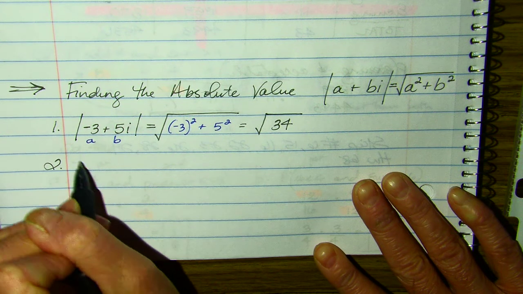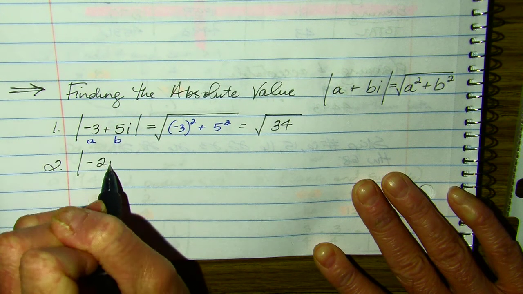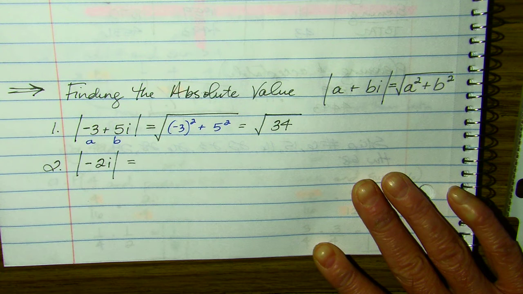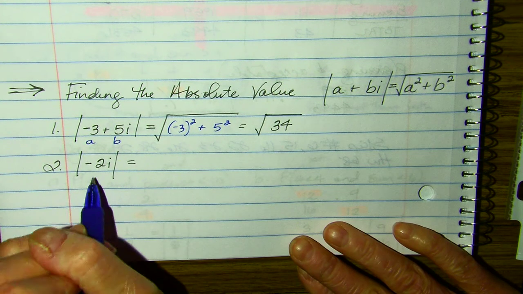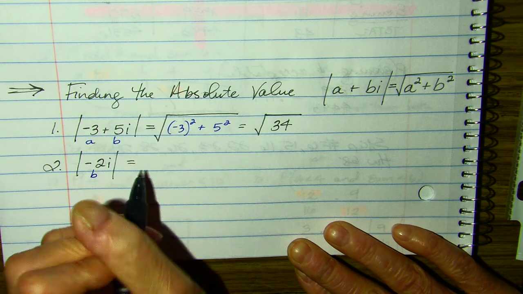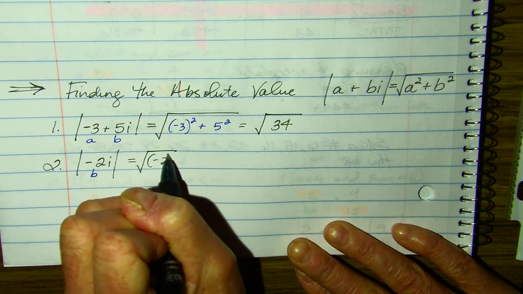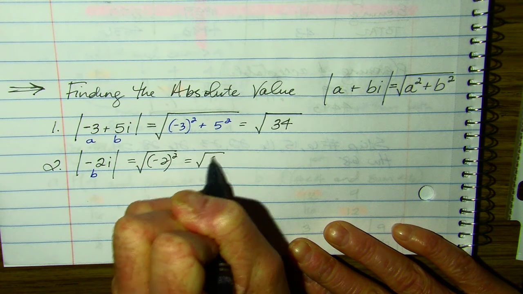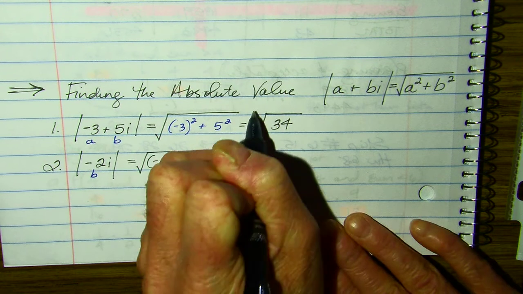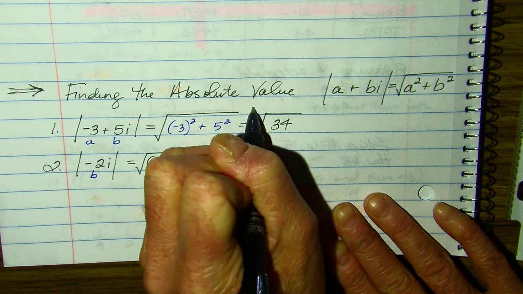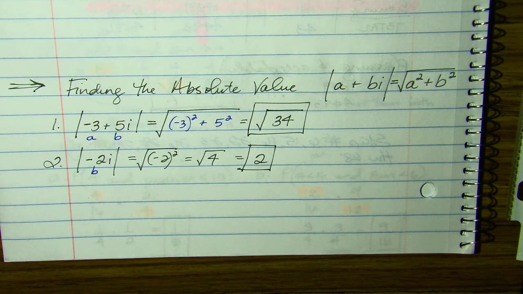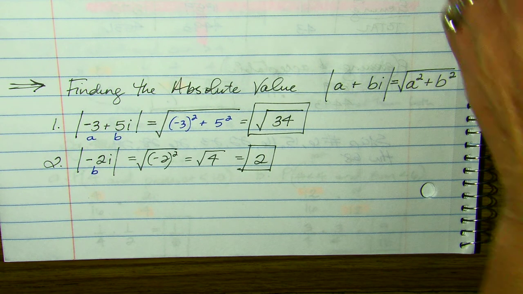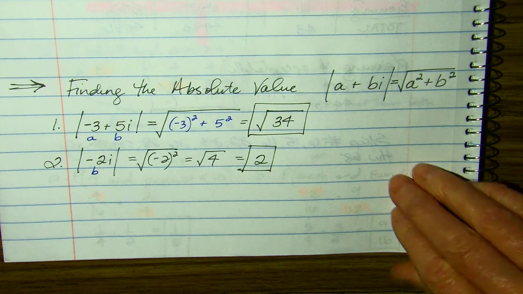So number 2, let's find the absolute value of -2i. So in this case, notice I don't have a real. The real would be a. So since I only have the imaginary part, this is b. So I have -2 squared, which equals the square root of 4. So our answer is just 2. The last one was the square root of 34. So let's go back to our lesson practice, page 492. And now let's attempt part E, F, and G.